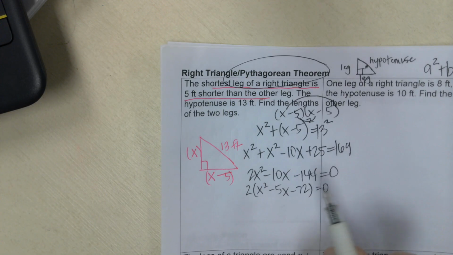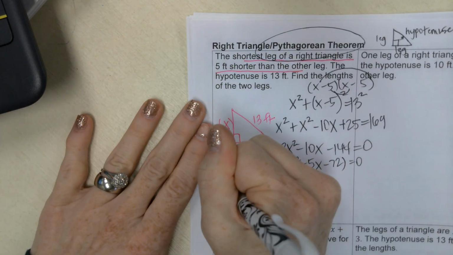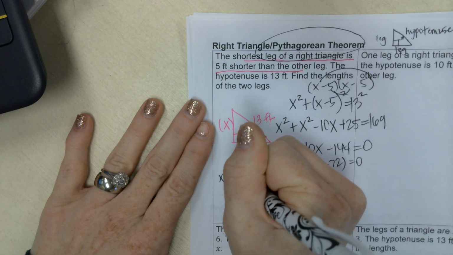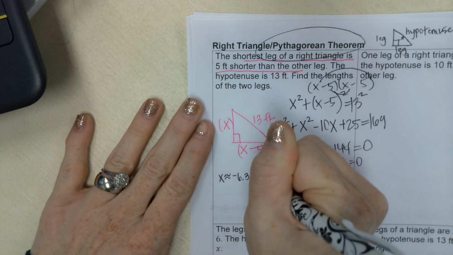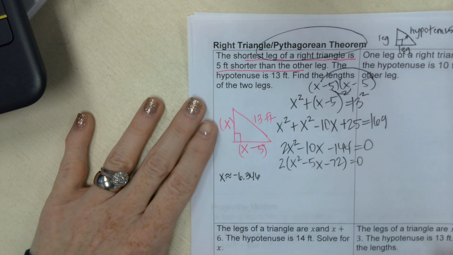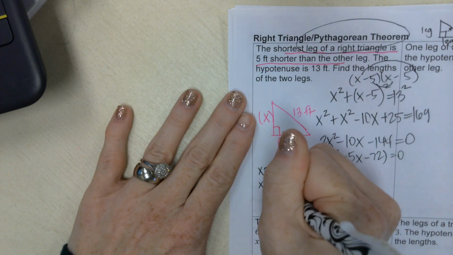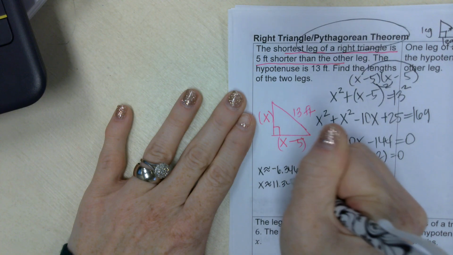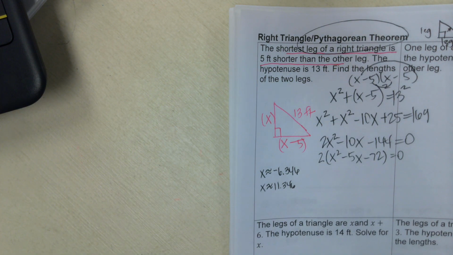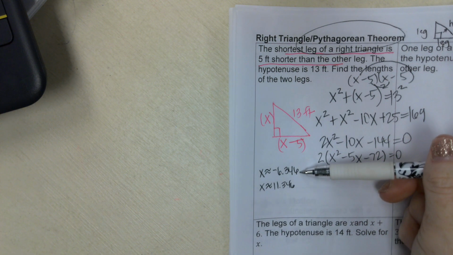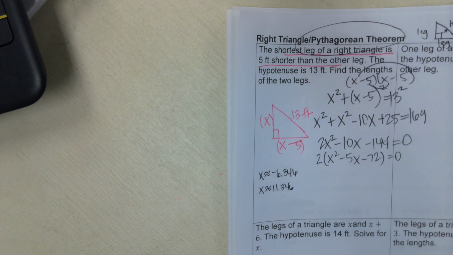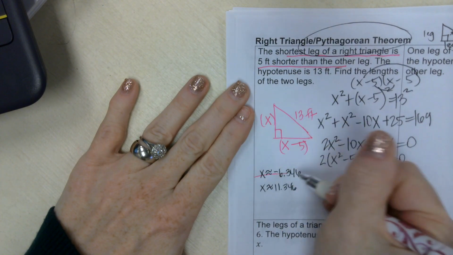All right, but let me ask you something real quick. If I am solving for my side lengths, okay, now if I get these two solutions, do both of them make sense? What am I talking about? I'm talking about side lengths of a triangle, right? Can I have a negative? Can I have a negative length? No. So I am going to cancel this one out.